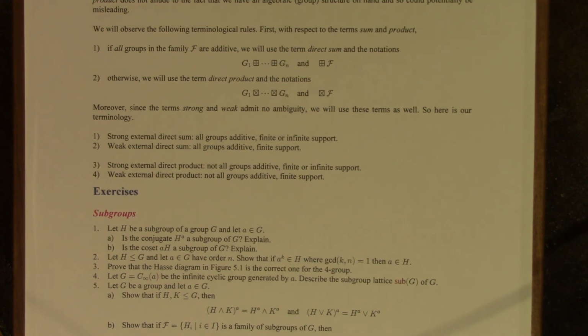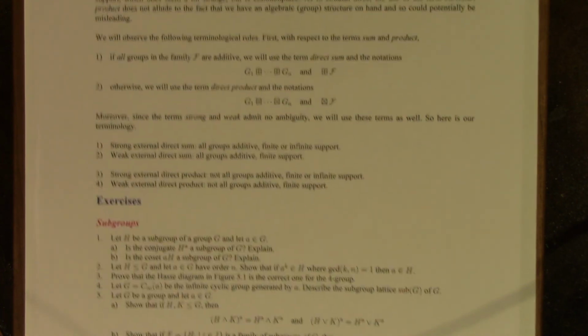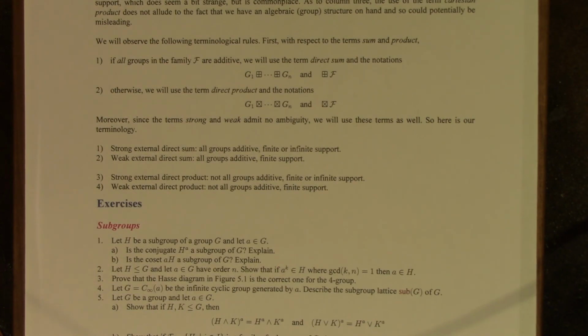The internal direct products are much more important, although because of the isomorphism between internal and weak external products, those two concepts are really two sides of the same coin. And I'll say it again. Internal direct products correspond to the weak external direct products, and the same for sums.